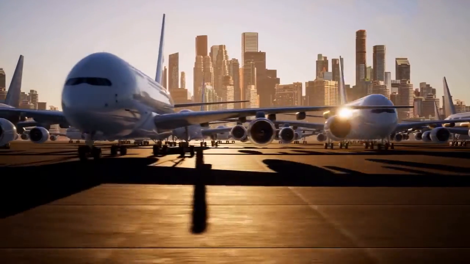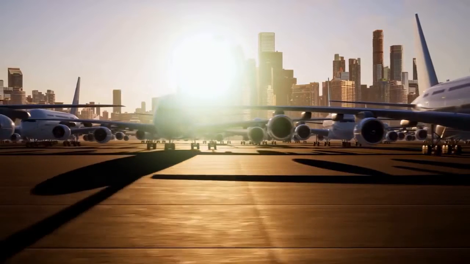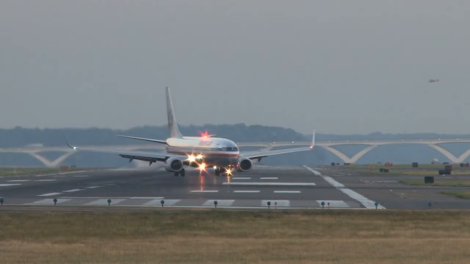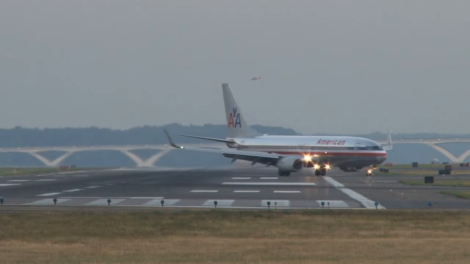Site selection. The first step in building a runway is to identify a suitable site for the runway. Factors that need to be considered include the location, size, topography, soil conditions, and surrounding terrain.